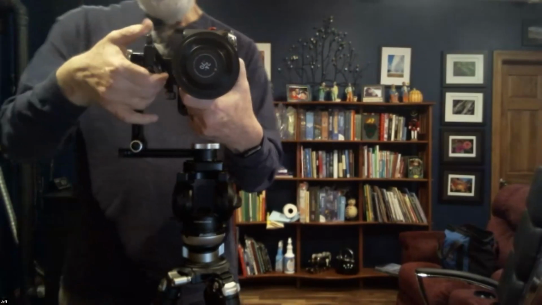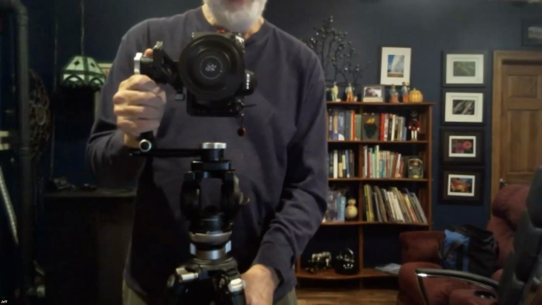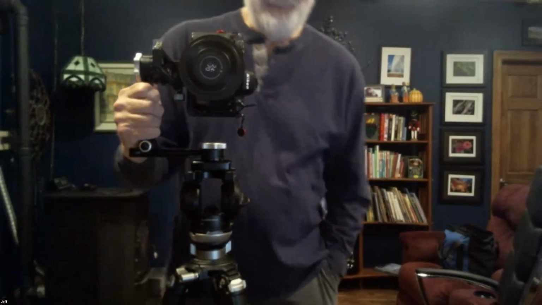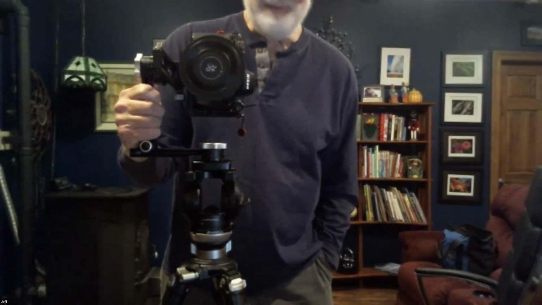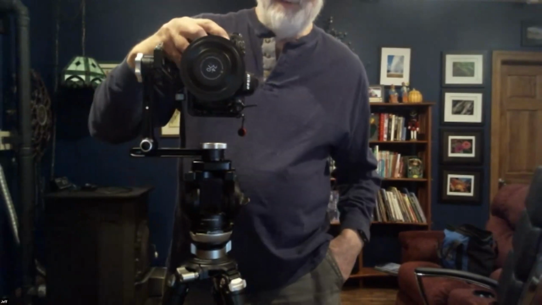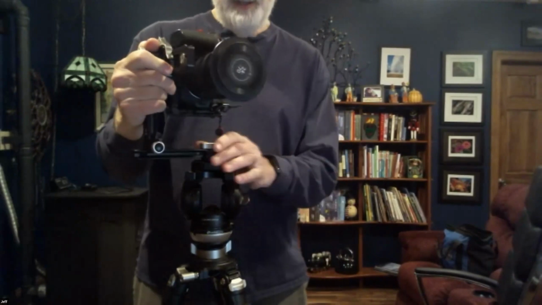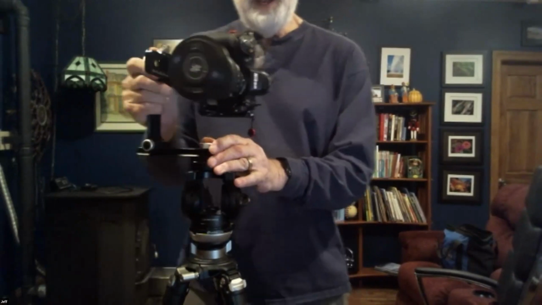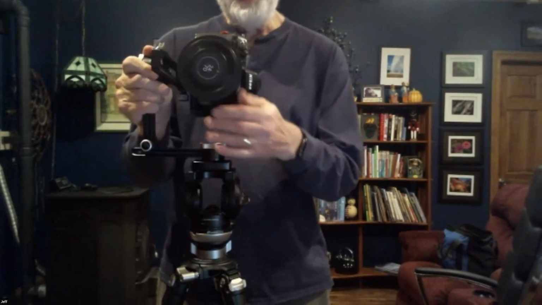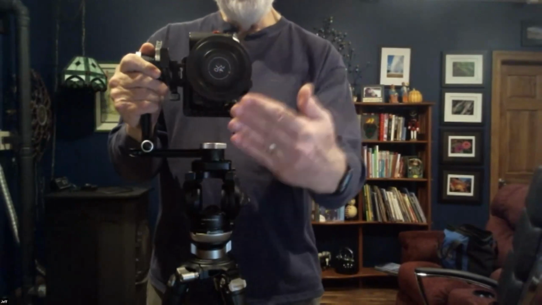Now, how do you know where to set it? There's a million videos on YouTube of how to find the no parallax point for your lens. And it is dependent on the focal length of the lens. What happens is that, when you're moving your camera back and forth like this, as I've mentioned, the foreground objects move differently than the background objects, right?